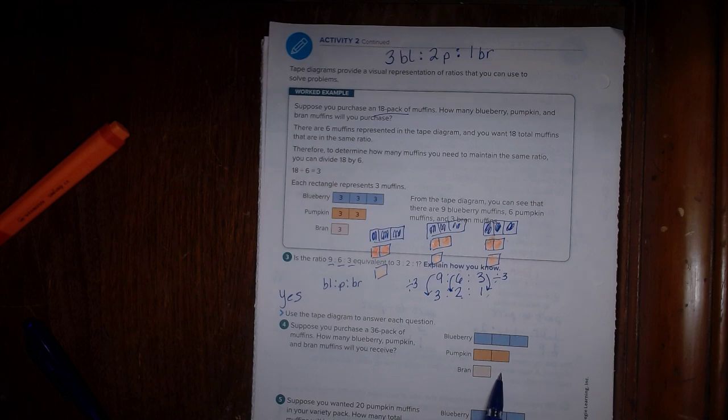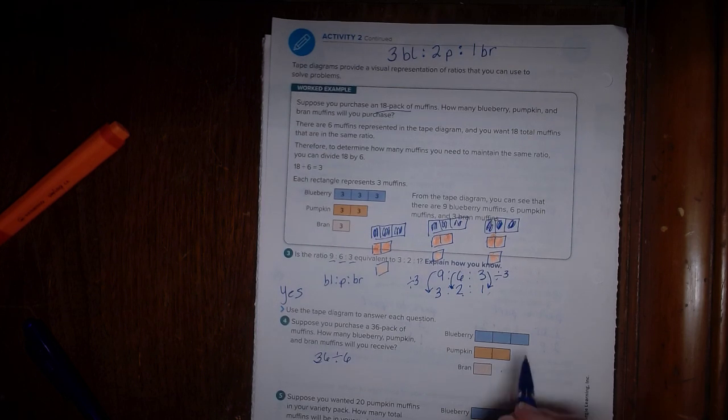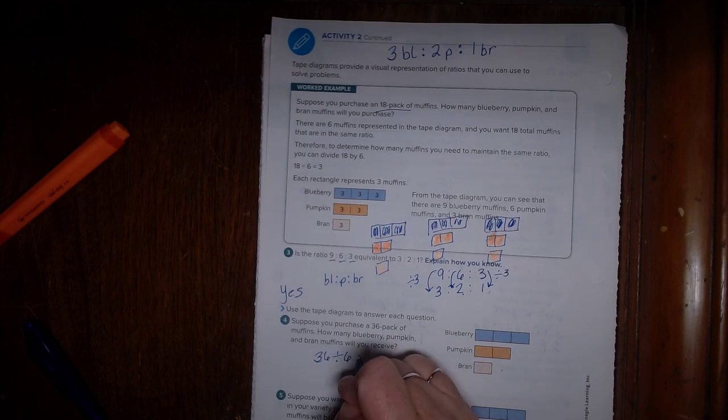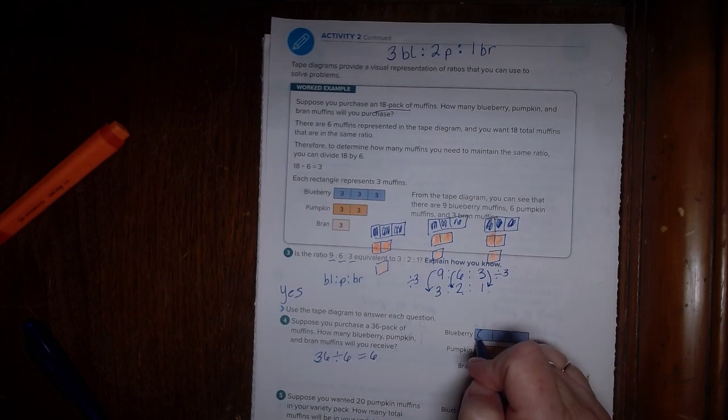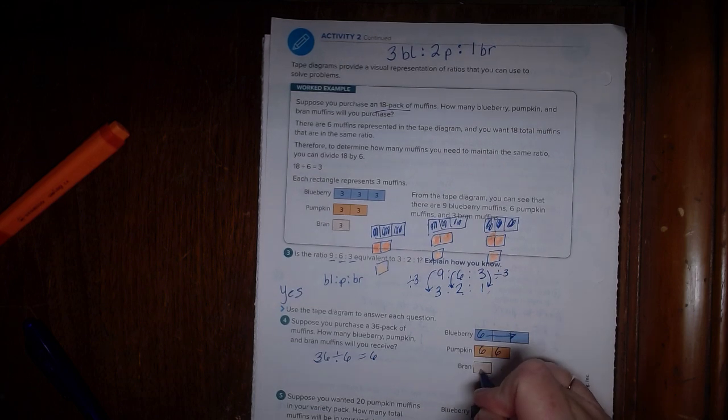So if we want 36 altogether, we're going to do the 36 divided by 6, because that's how many is in total in one of our ratios. So 36 divided by 6 is 6. So each of these will have 6. All of them have 6.